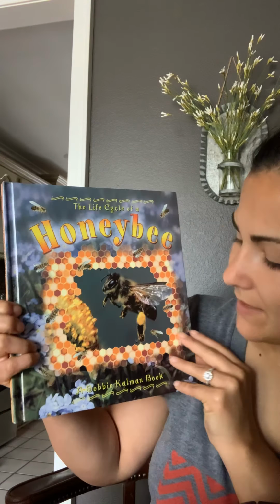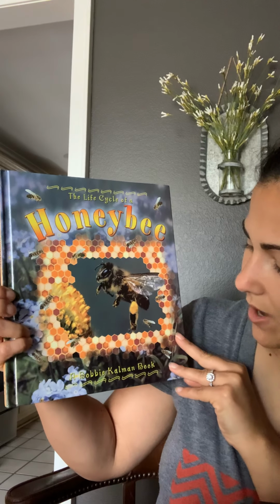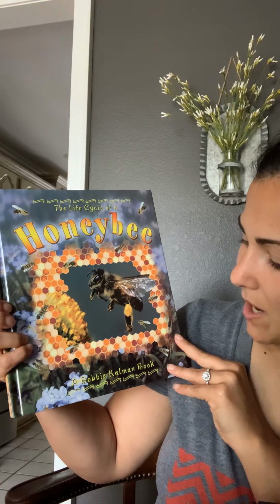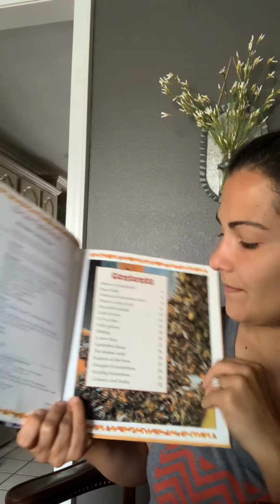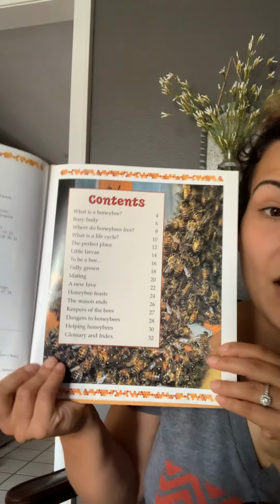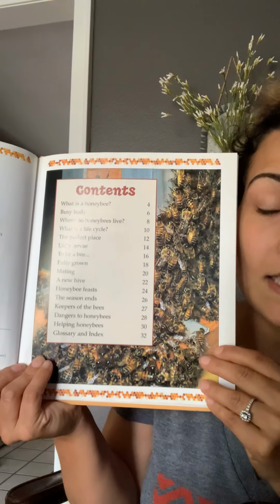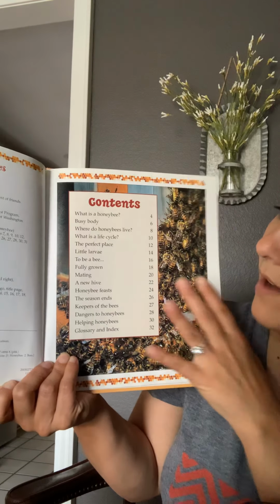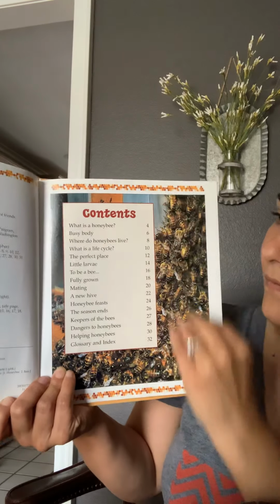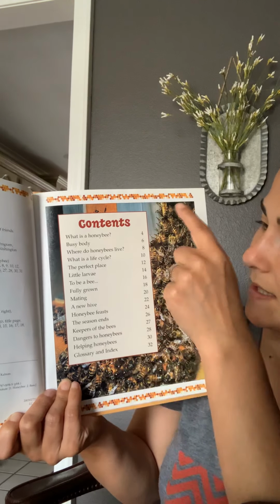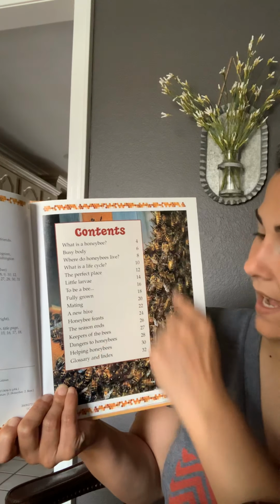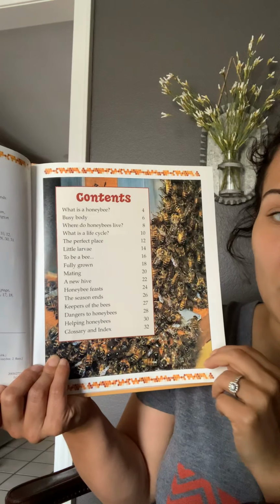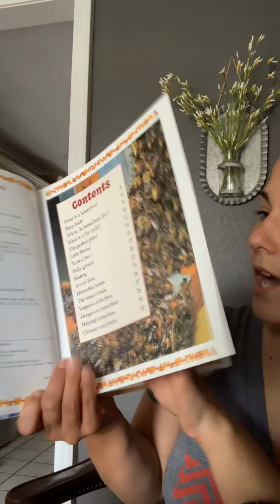Alright, everybody, today we're going to read this story. It's called The Life Cycle of a Honeybee, and the author is Bobby Calden. So you can tell that this is a non-fiction story, so it means not fake. It's a real story about facts, and I can tell from this because it has a table of contents that tells me the different facts about bees that I can learn about here. And the illustrations are not drawings, they're actual photographs.